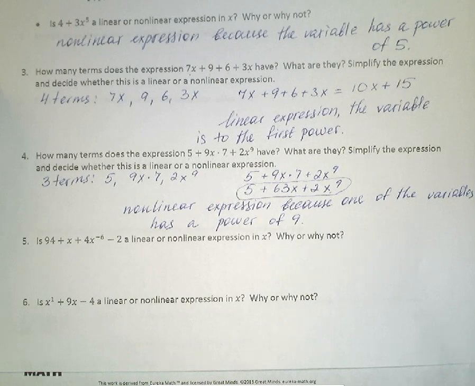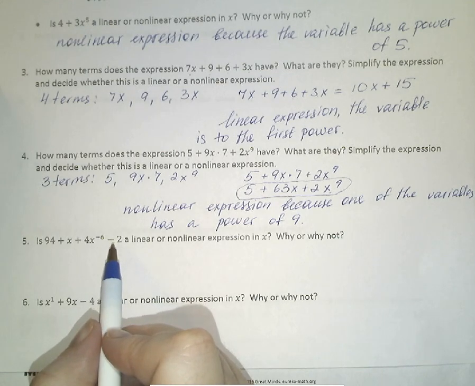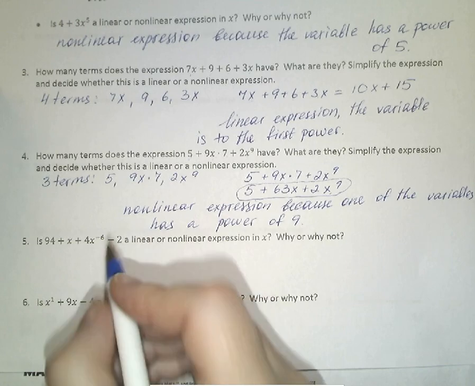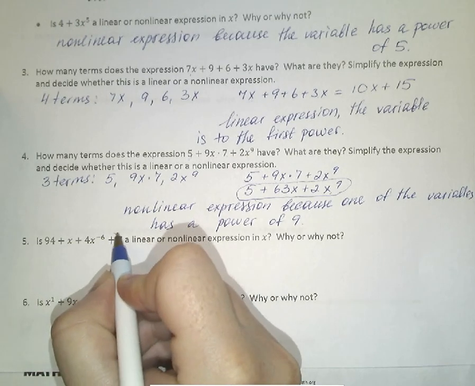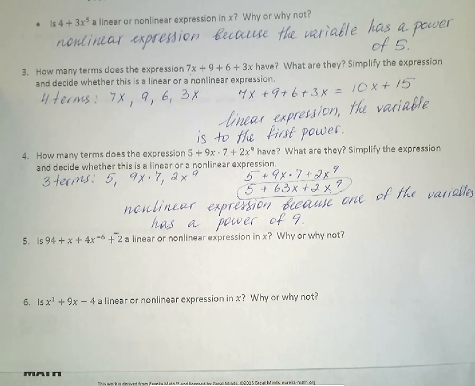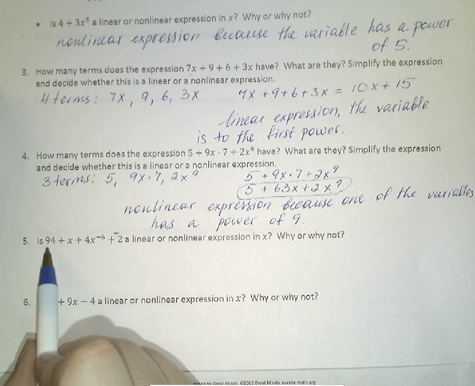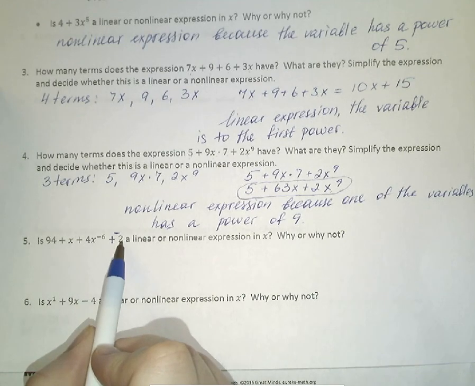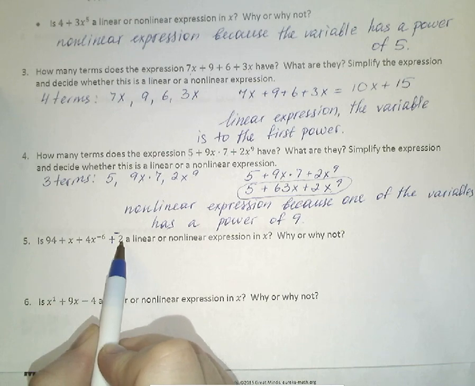So let's go ahead and simplify that, and then we'll figure out whether it's a linear or nonlinear expression. First of all, I see minus 2. Right away, I want to change it into add the opposite. So I'm changing subtraction into addition of the opposite, negative 2. Now I see that 94 and negative 2 can be combined because they are constants. 94 plus negative 2 is going to be 92.